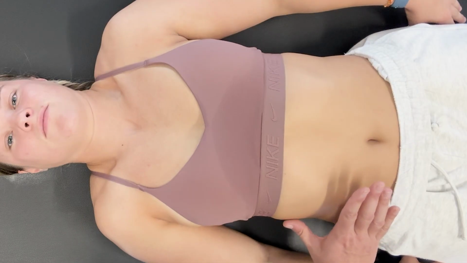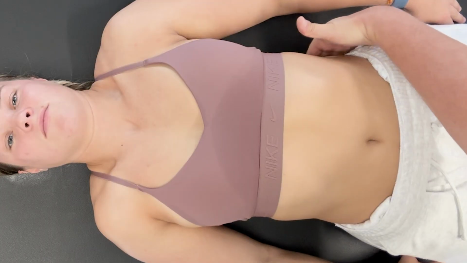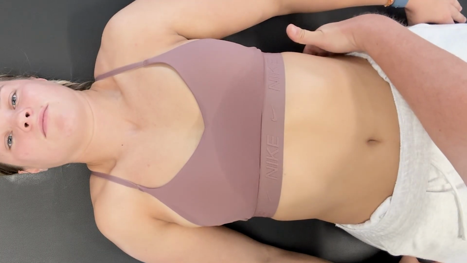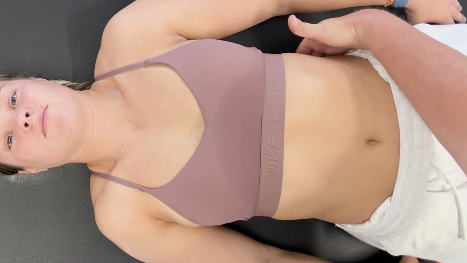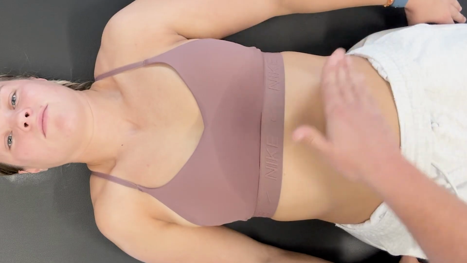Now the internal oblique is going to kind of come from, so I'll reach to this side. So it's going to come from back here and work its way around. So it's that lateral inguinal ligament, iliac crest, and that thoracolumbar fascia there at the back. And it comes up to the internal surface of the last few ribs. So it's coming kind of this way and attaching. So that's the internal oblique.